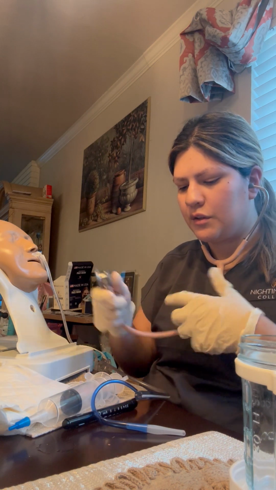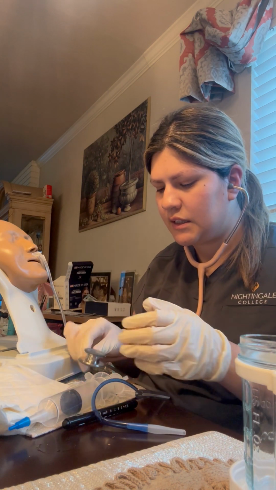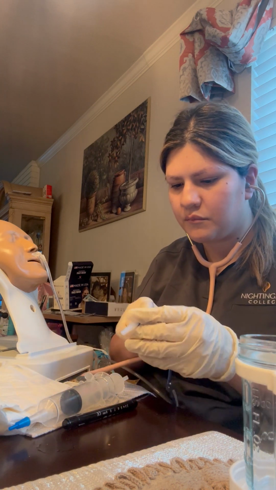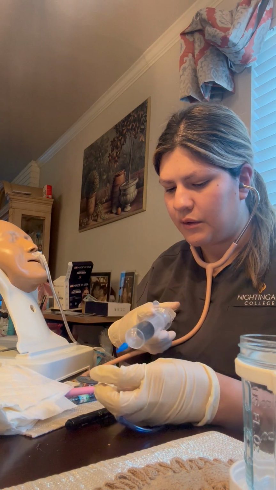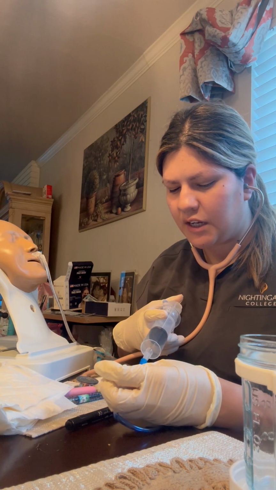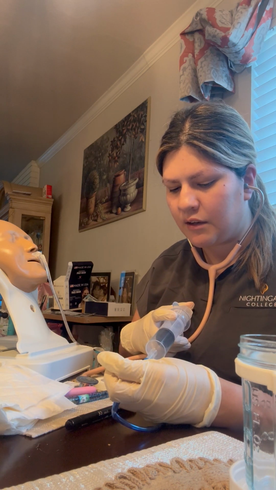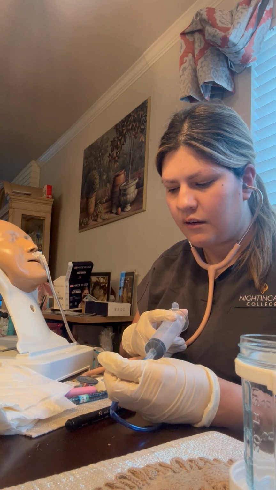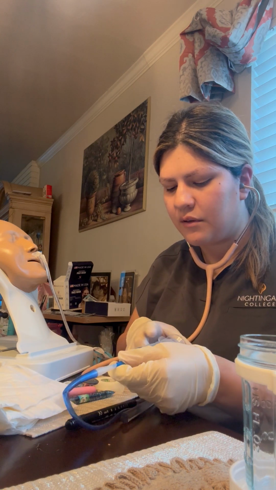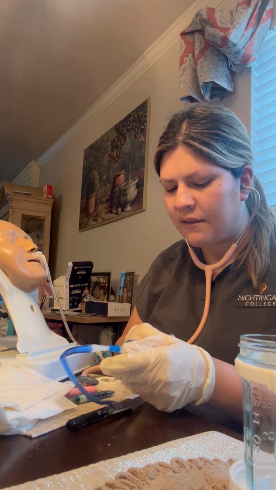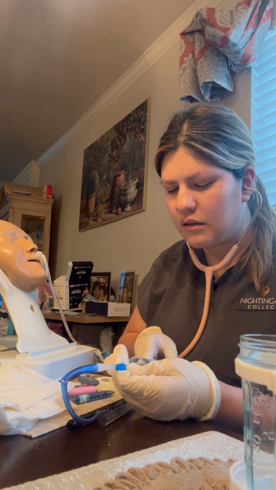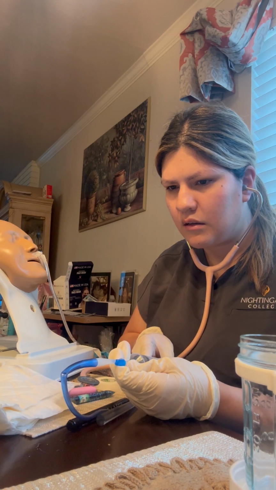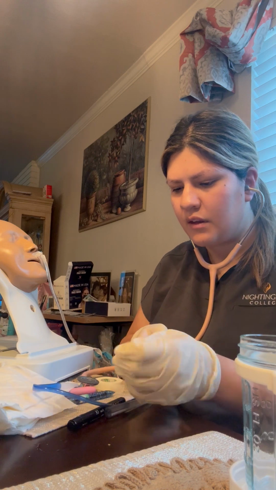So I'm just going to put this and I'm going to push in about 30 cc's of air. Okay, I heard a whooshing sound. Now I'm going to draw back 5 to 10 of stomach contents. Okay.